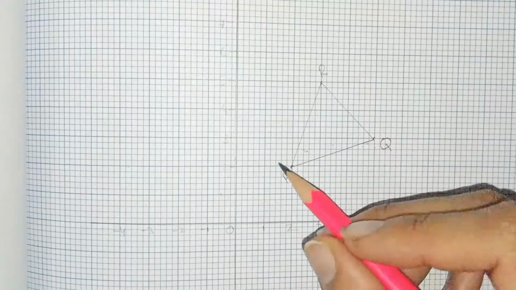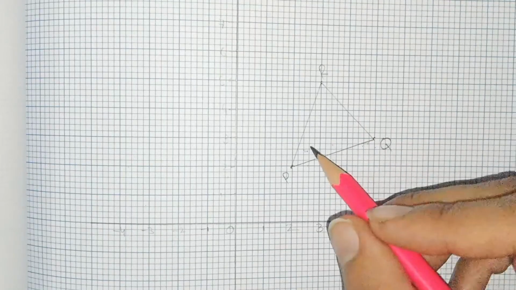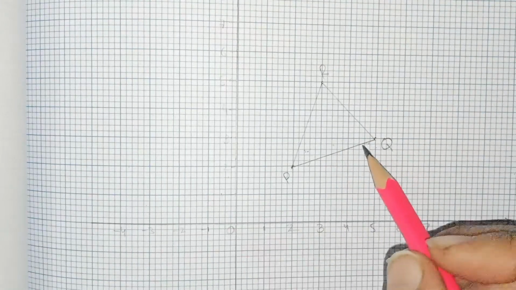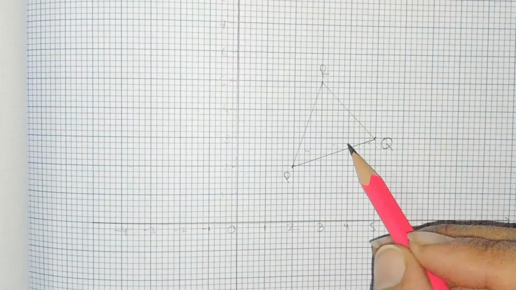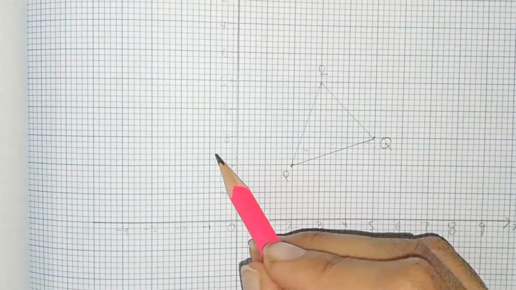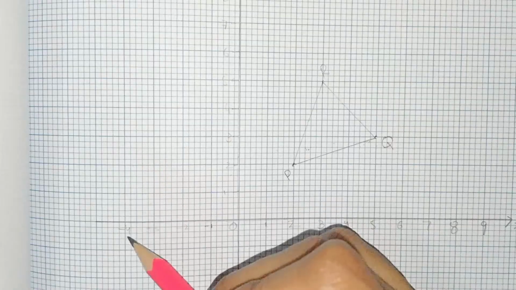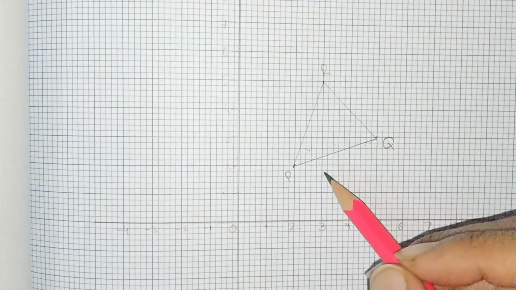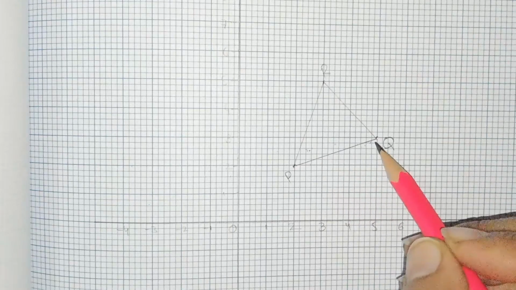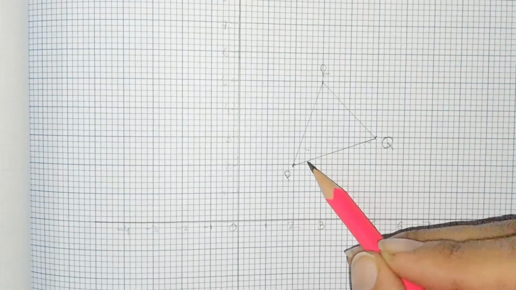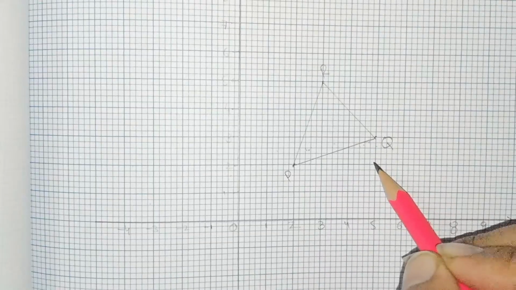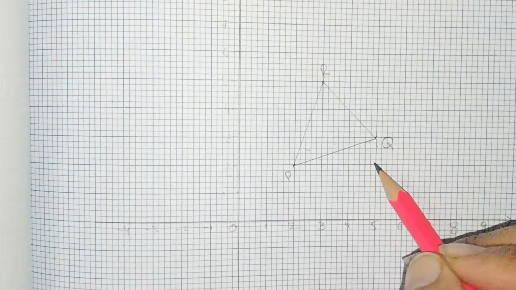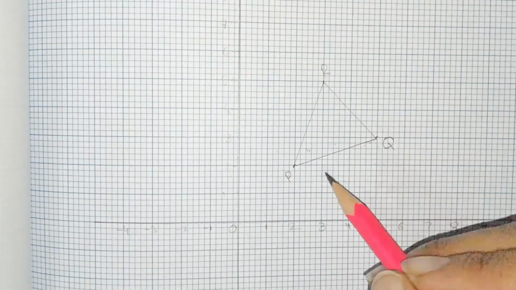Now we multiply 3 by 3, we get 9. Now we move 9 points away along the x-axis, 1, 2, 3, 4, 5, 6, 7, 8, 9. The point is on that point on the x-axis. Now we observe the y-axis. On the y-axis, it is backward, -1. Now we have to multiply -1 by 3.